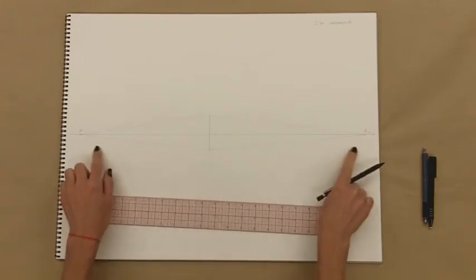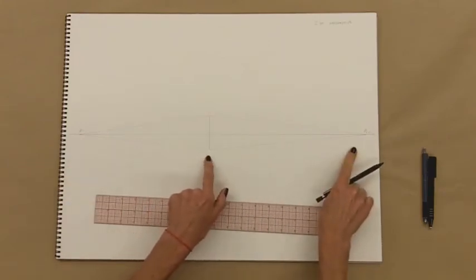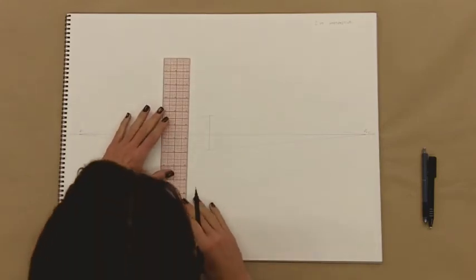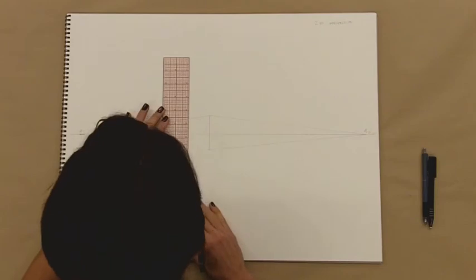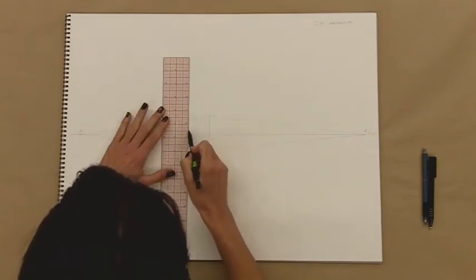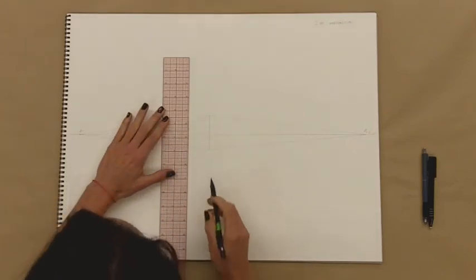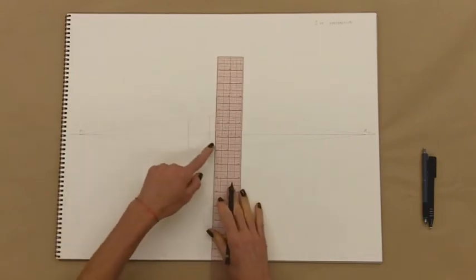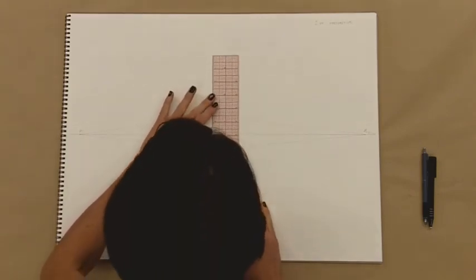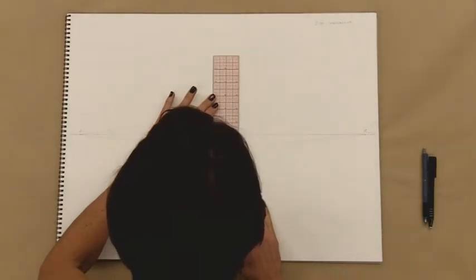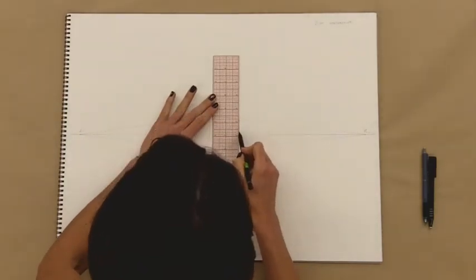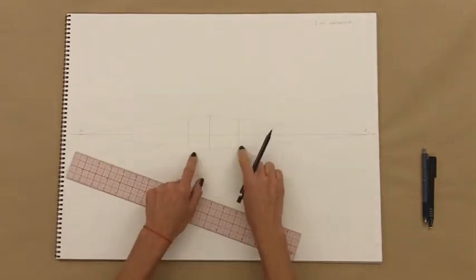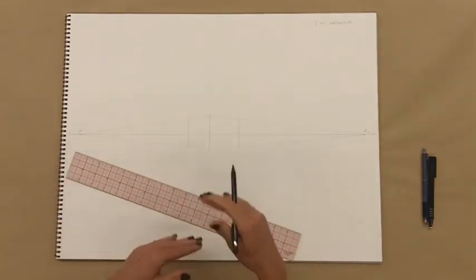So now we have the front corner of our box. We're just going to pick a point that will stand for the left side of our box, and we'll make another vertical line. While we're here, we might as well pick a point on the right side that stands for the right side of our box and put a vertical line. Already you can see the box in perspective, but we want to draw through and make it look see-through to start with.